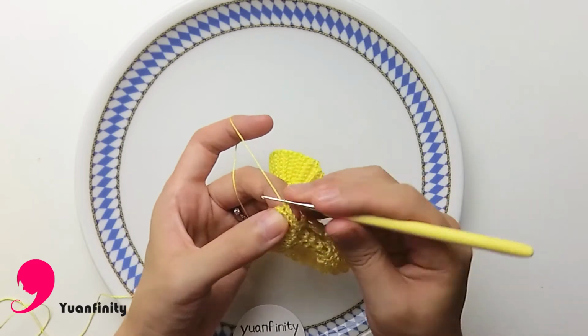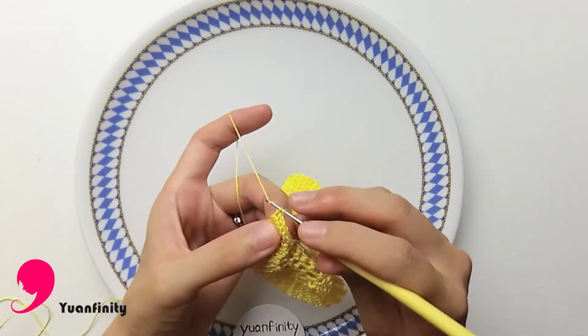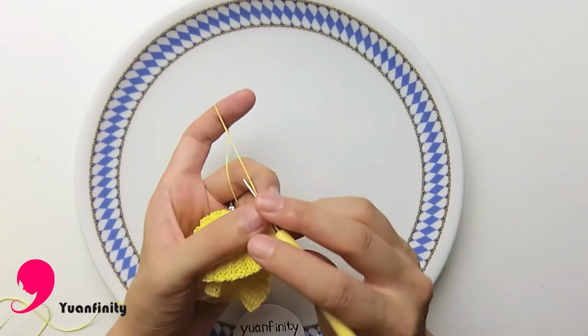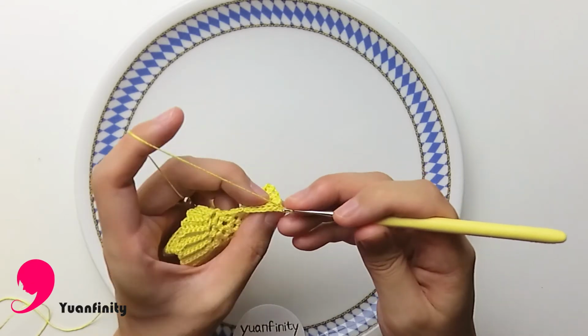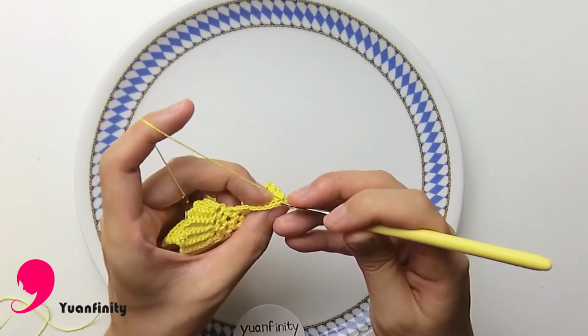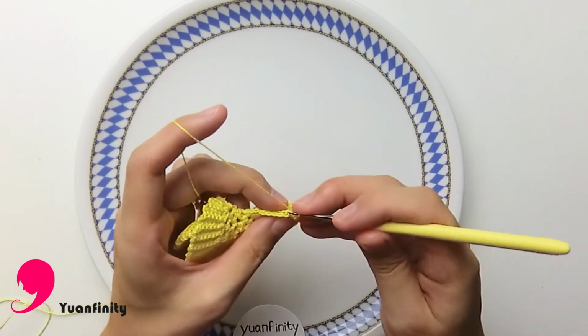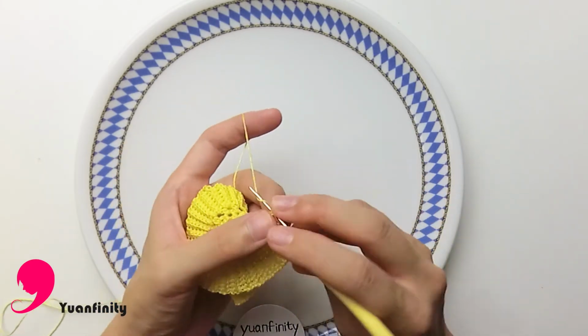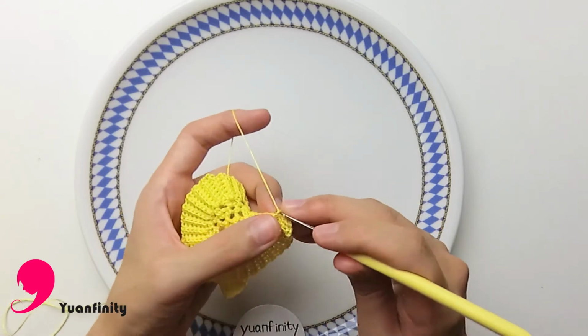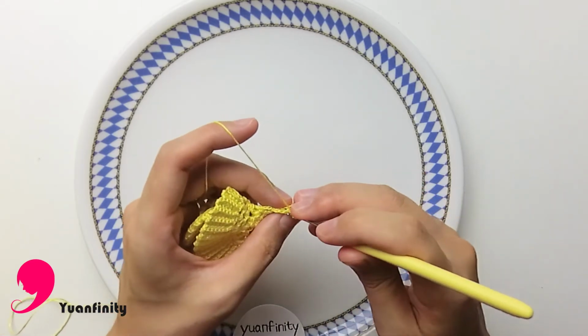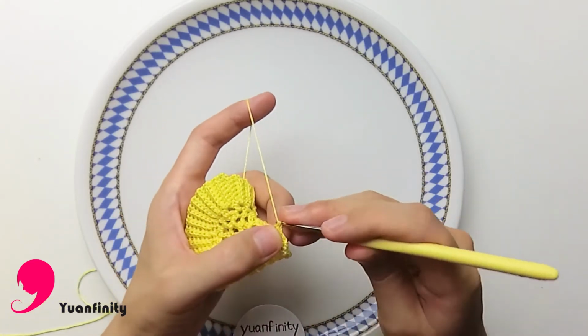This is still 7 stitches. And then turn, chain 1, skip the first one, start from the second one, the back loop. So that means on this row we will just make 6 single crochets.